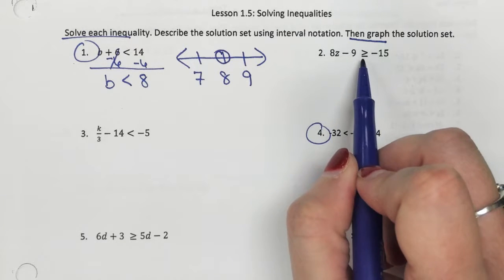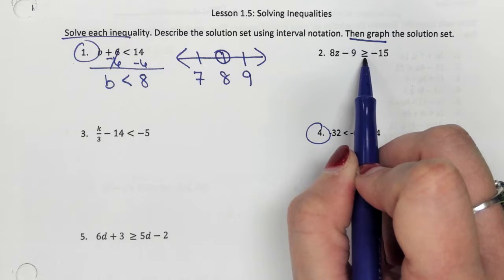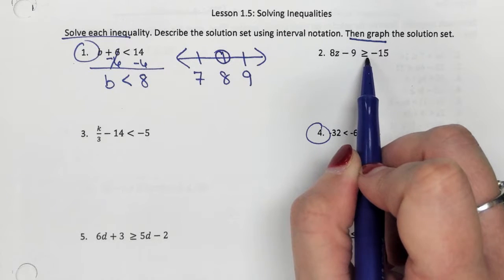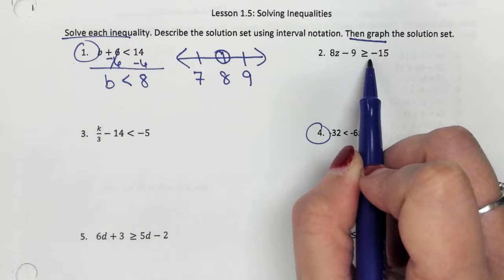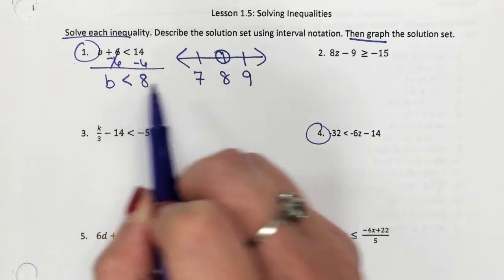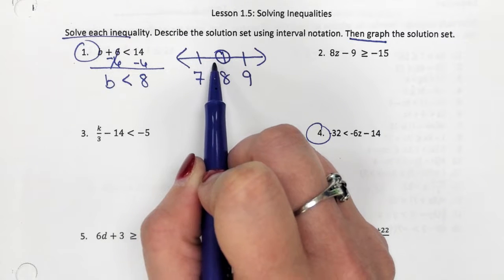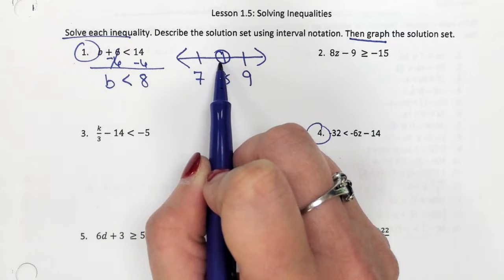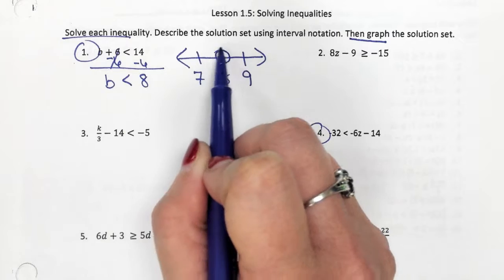Yes. Look at number 2. See how it has a solid line right here? So when we graph that one tomorrow, it will get a solid dot on the line because it's equal to. This one does not have that little bar. That means it's going to get really, really close to 8, but never actually touch 8. So that's why we do an open circle on 8.